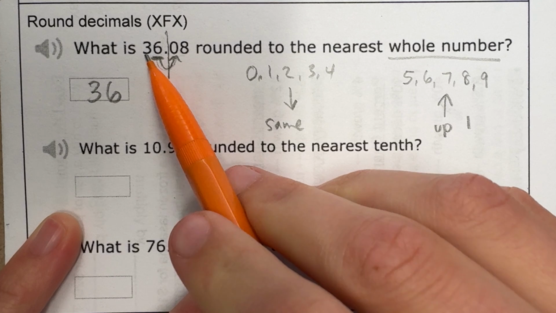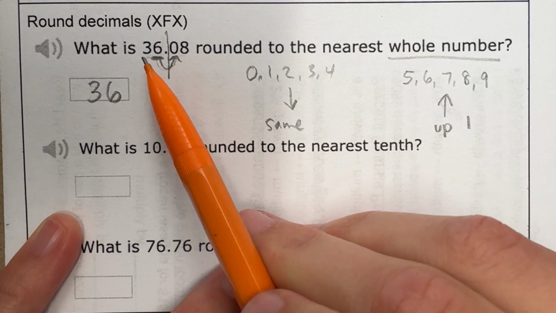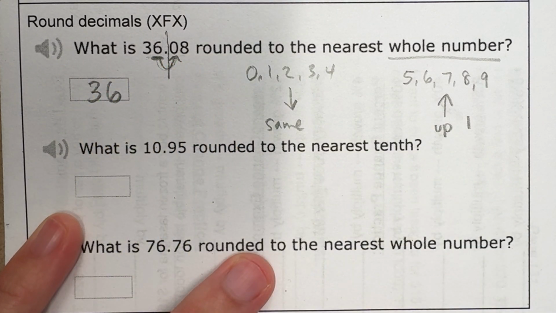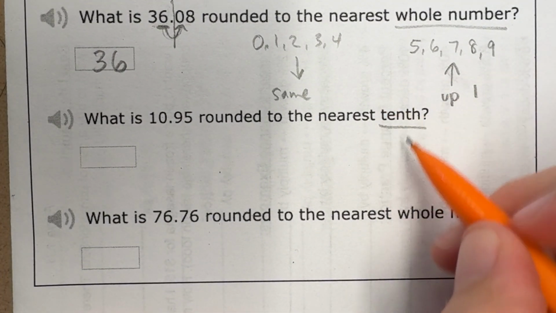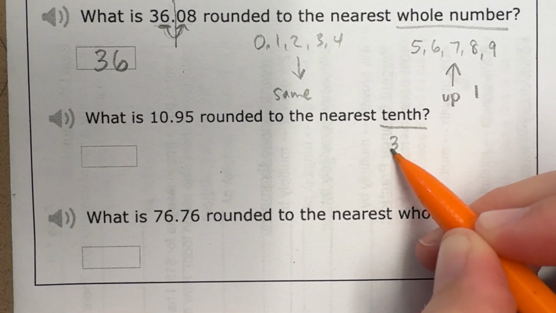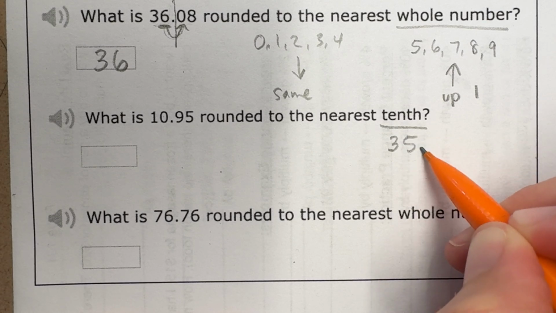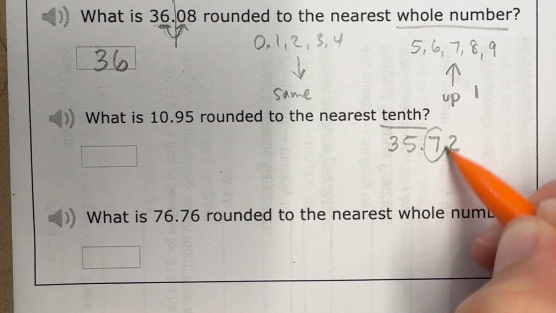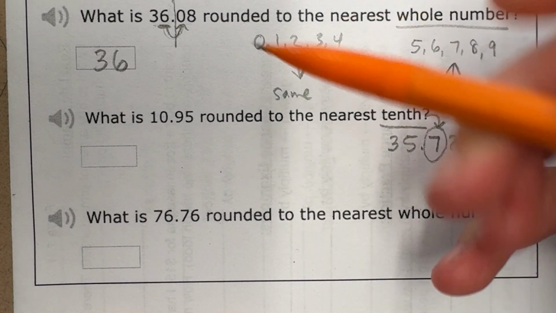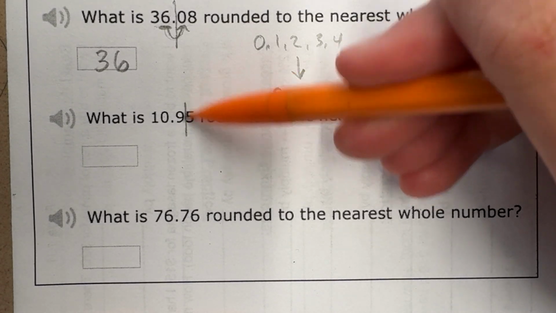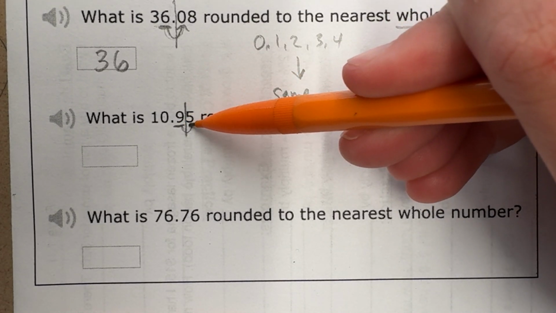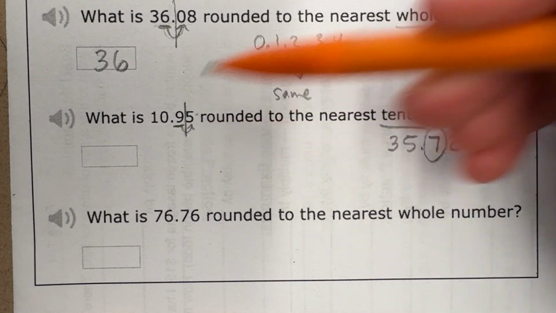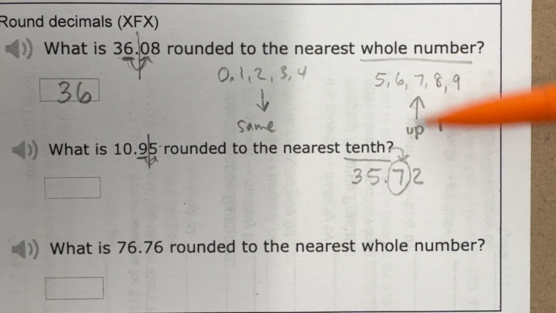So like, let's say, for example, this was 36.5. Well, then I would have rounded up to 37. Okay, so that's the whole number. Now, the nearest tenth, the tenths place, is like, let's say I have 35.72. This is the tenths place, that first decimal. So this time, I'm not rounding to the nearest whole number. I'm going to cut it off right here, and I want to know, am I going to round this number up or down? And look, I'm looking at this next number. It's a 5. I'm going to go up 1.